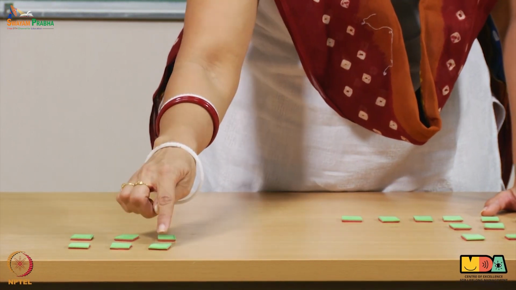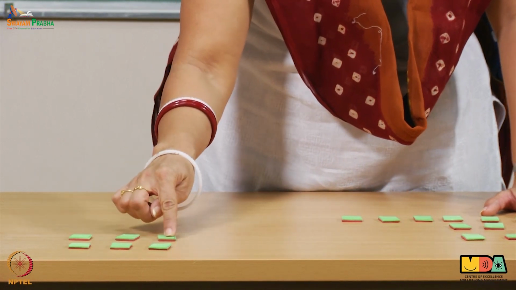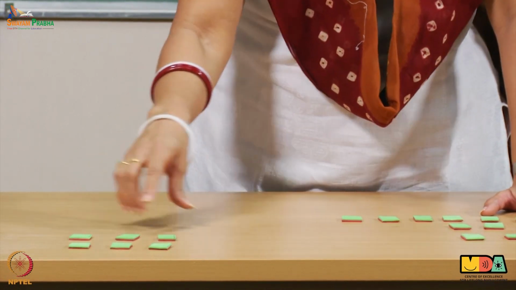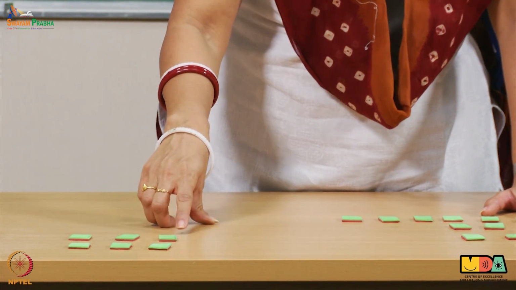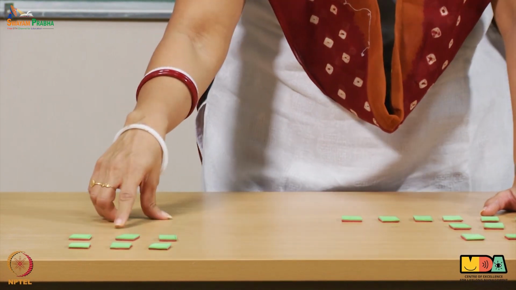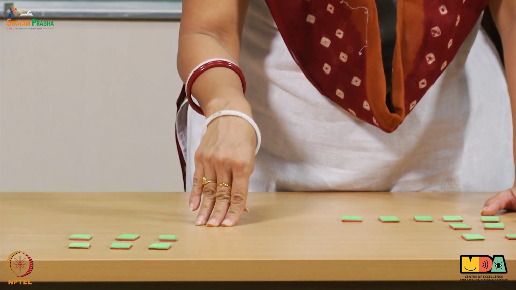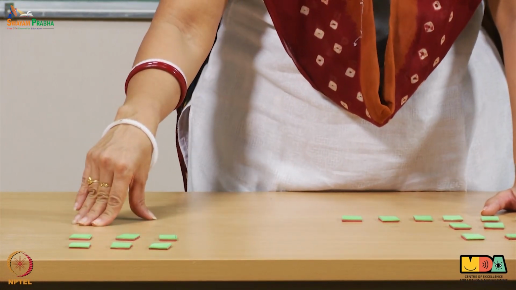Now, how many do I have in all? 1, 2, 3, 4, 5 and 6. Yes, the answer is 6. And what is the sign? The color that you see is green. So, green stands for plus. So, the answer is plus 6. When you multiply a negative number with another negative number, you get a positive number.